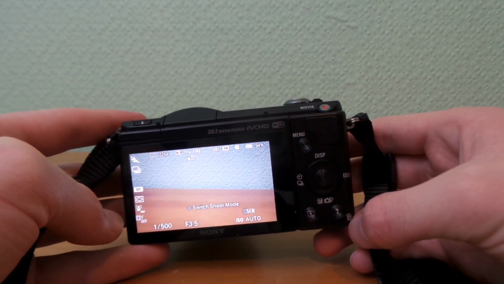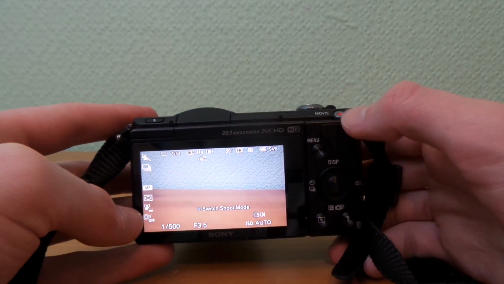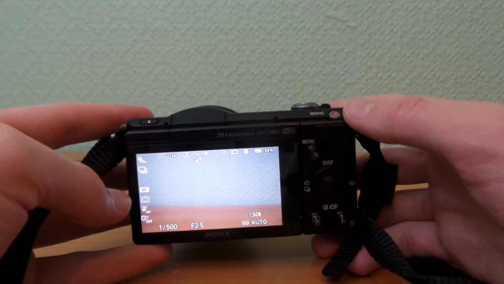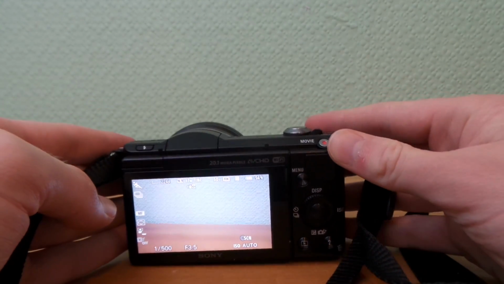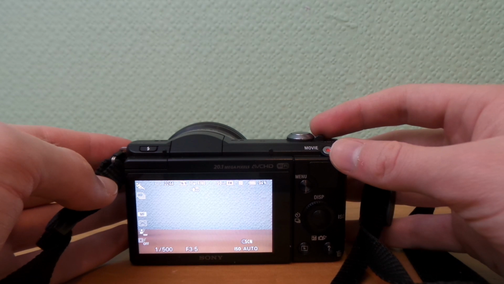So that's pretty much how you use the camera. Obviously there's the playback button there to view it, and that has been a basic look and tutorial at the Sony Alpha a5000 compact system camera.